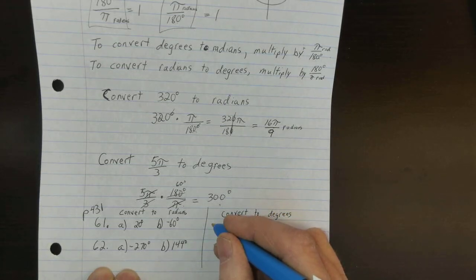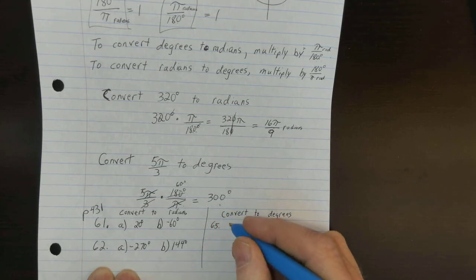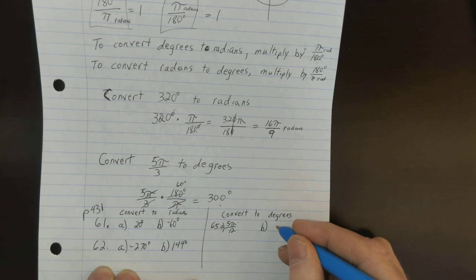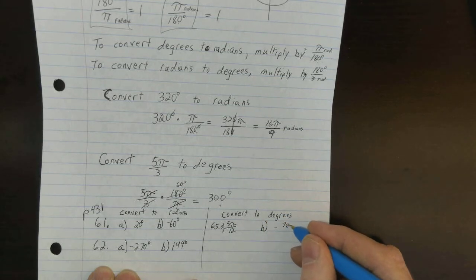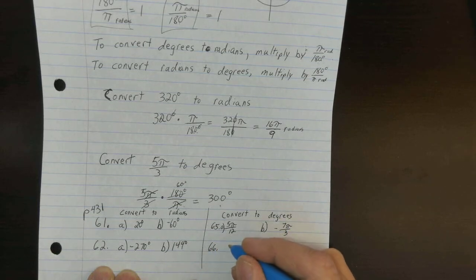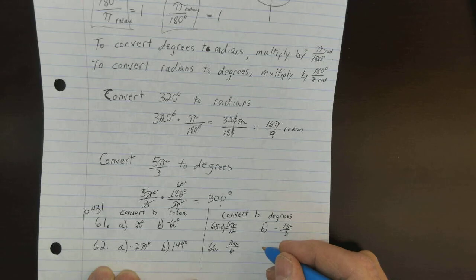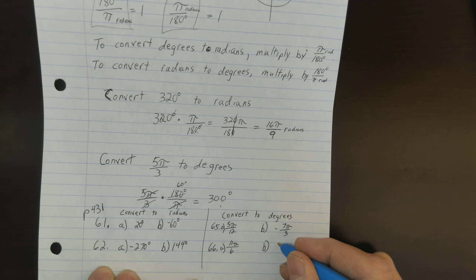And let's do 65. We got 5 pi over 12, that's A. B is negative 7 pi over 3. And in 66, I've got 11 pi over 6. It's in radians. That's A. And B is 34 pi over 15.